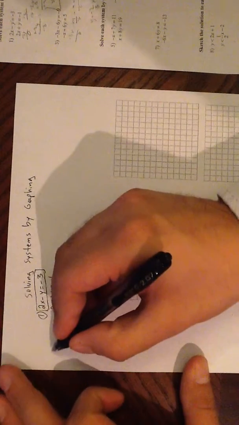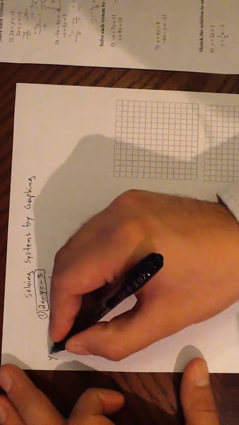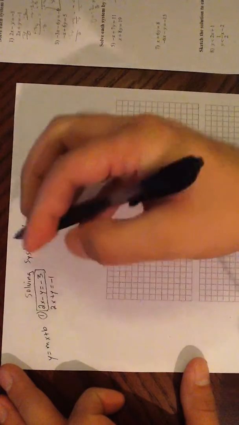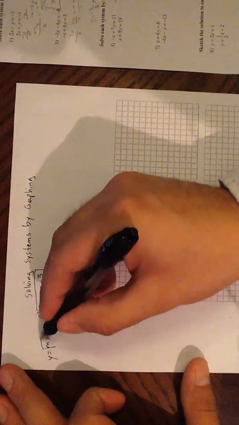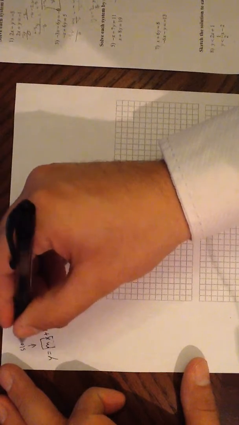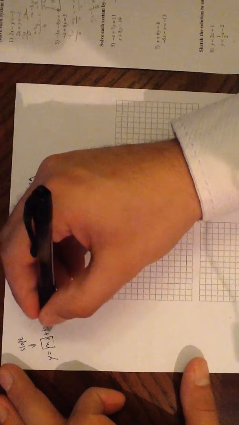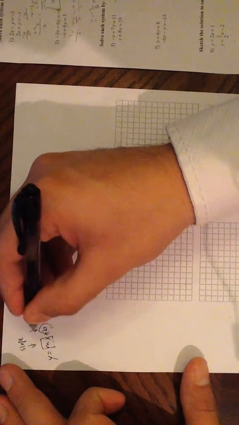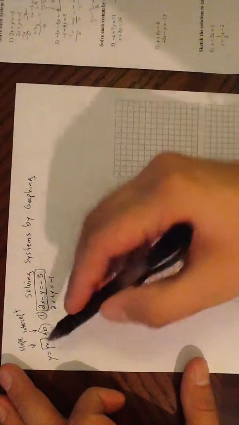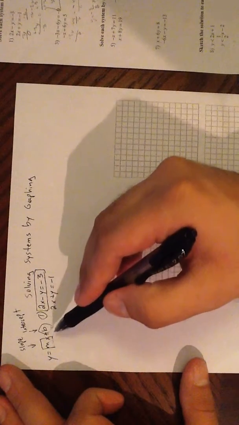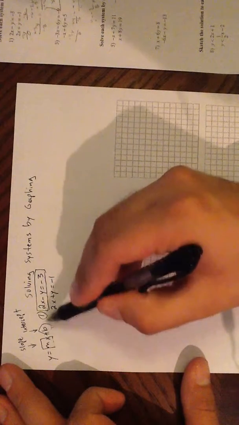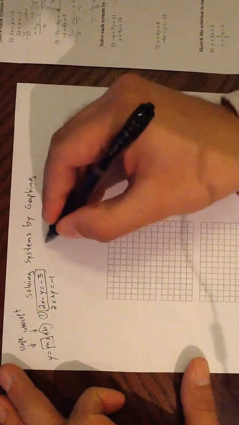I taught it to you, but you don't really know formally what it is. So y equals mx plus b. This is my slope. This is my intercept. So this is called slope-intercept form. So we need to put it in this form where we have our slope and then our intercept. So we'll start with this one.